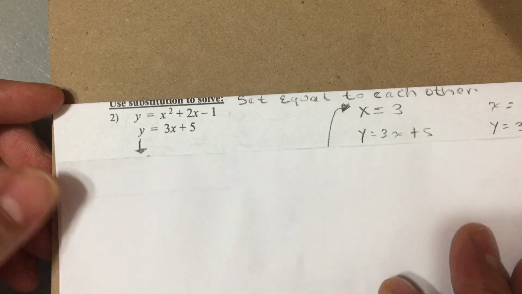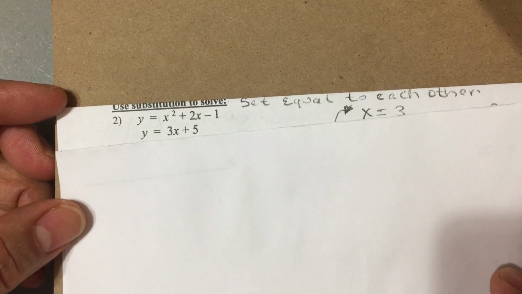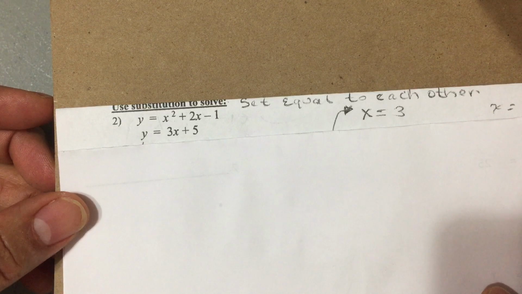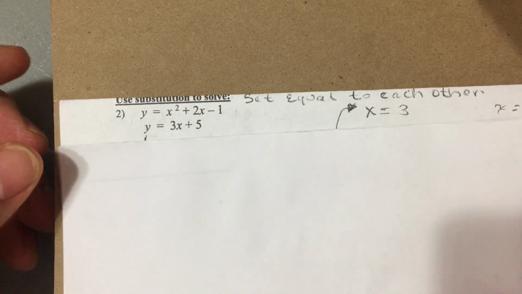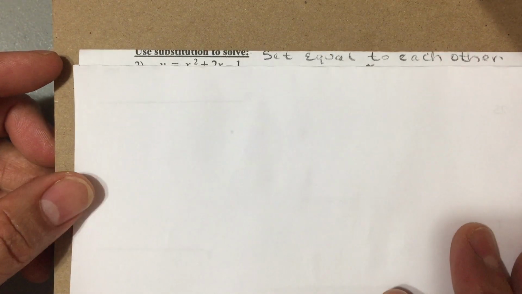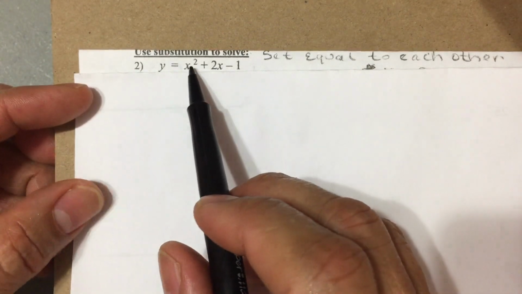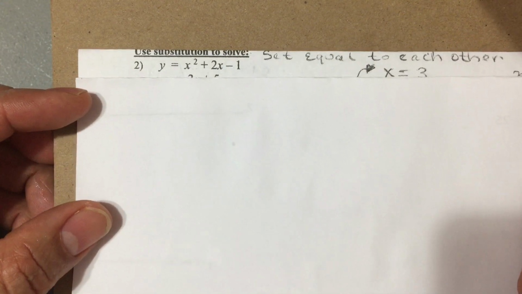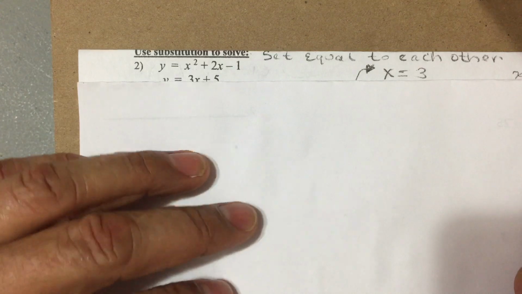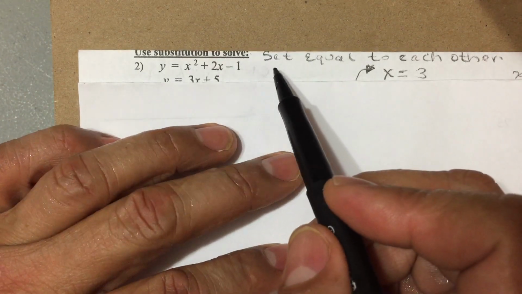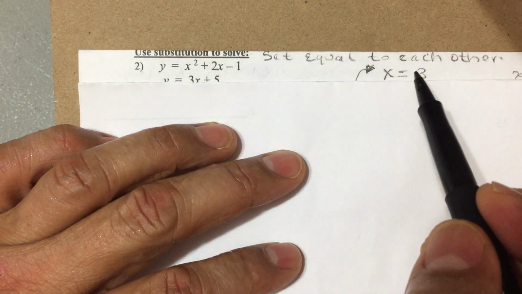So let's go to the second problem. Remember, guys, I have everything already done for you. I just want to write it over, so this way I don't waste too much time. And my instruction says solve using substitution. Remember, from now on, I'm going to tell you the phrase "set equal to each other."